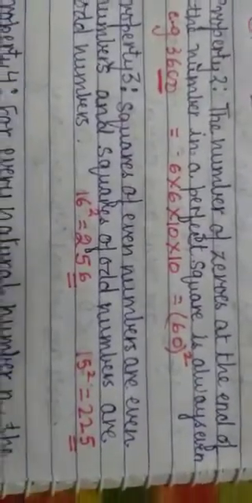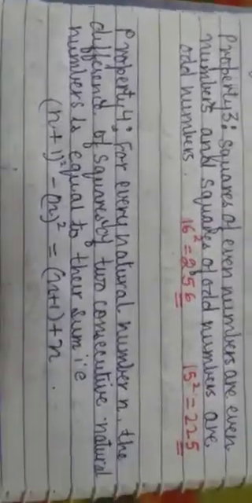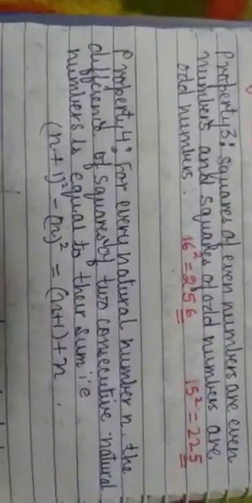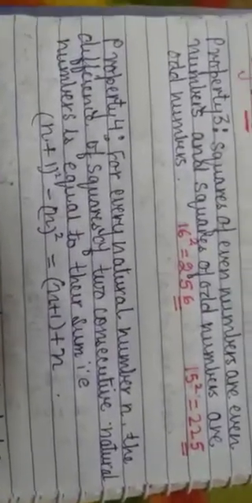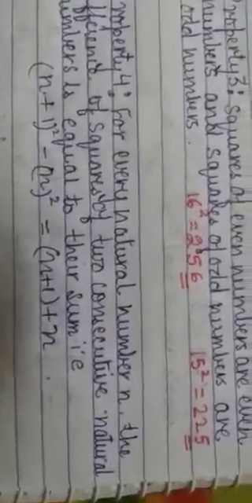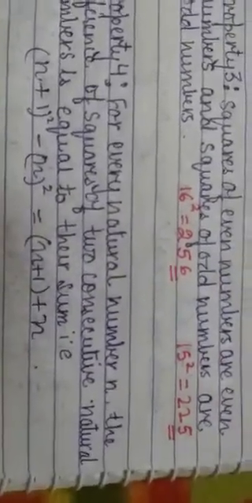Now let me come on to the fourth property. What does the fourth property say? For every natural number n, the difference of the squares of two consecutive natural numbers is equal to their sum. So what are two consecutive natural numbers? n and n plus 1.